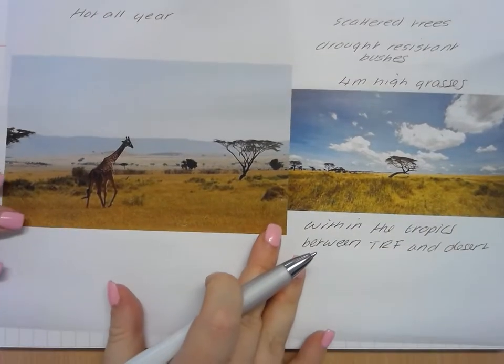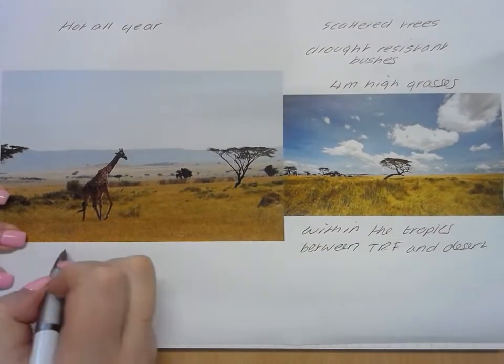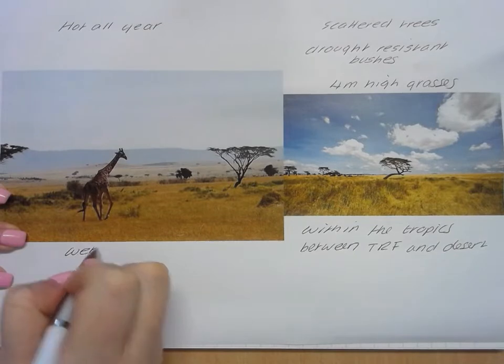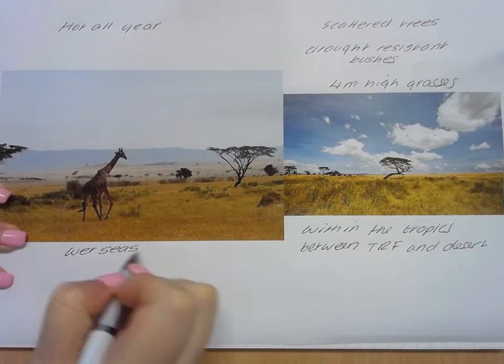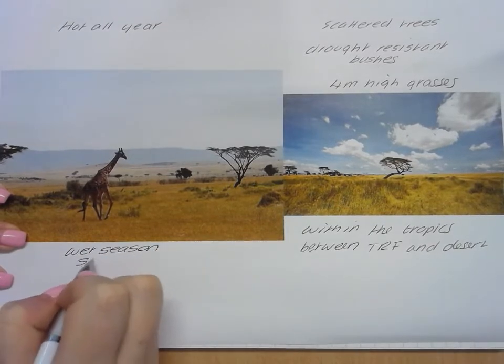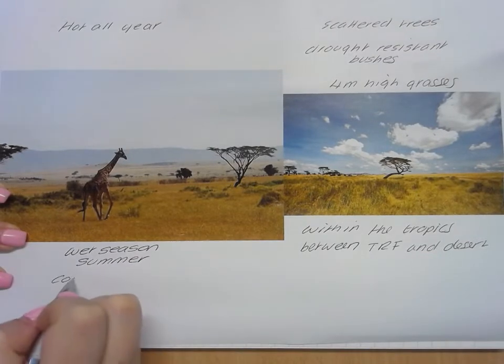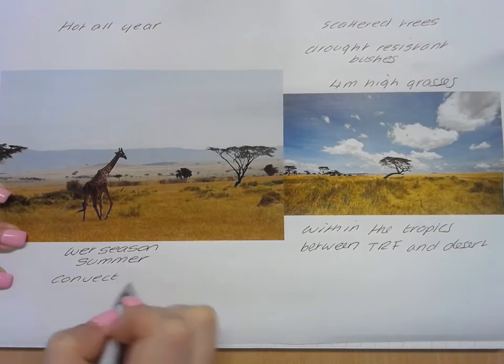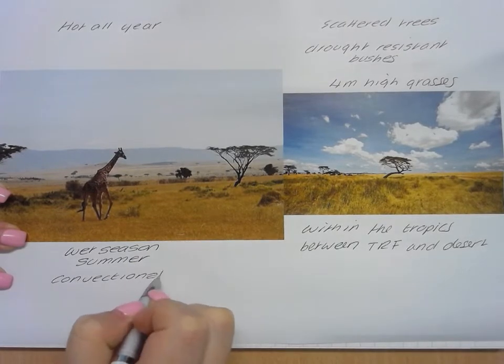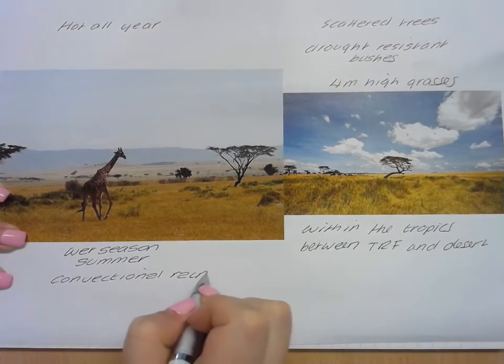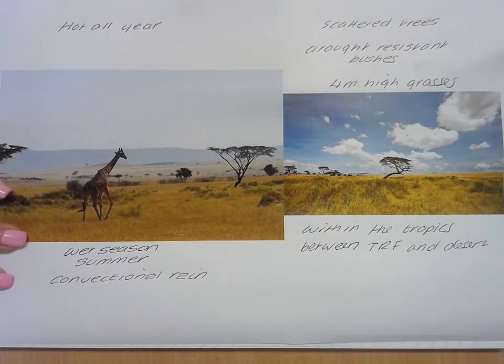So it also has a wet season, which is in the summer, and in that wet season they have convectional rain. Now I'm going to explain convectional rain to you now, because it does come up quite a bit in theme 5, but it's nice and simple. Okay, so it has a wet season in summer, and in that wet season it has convectional rain.